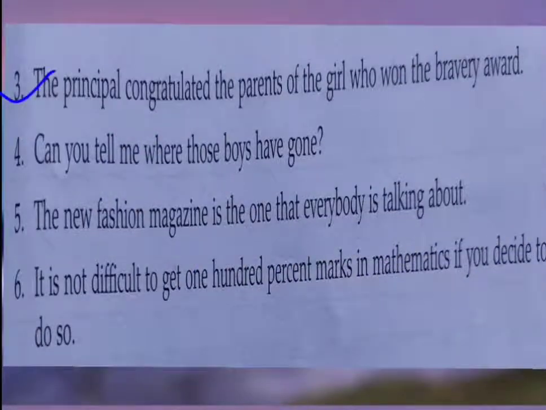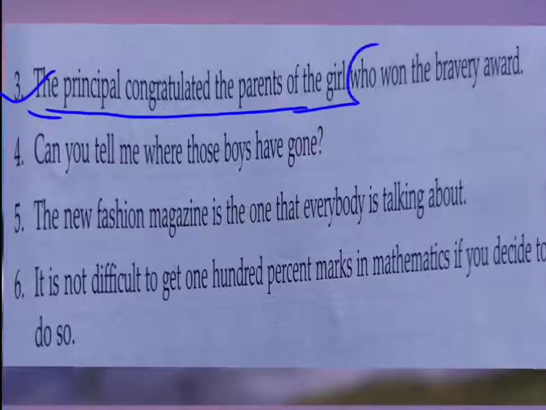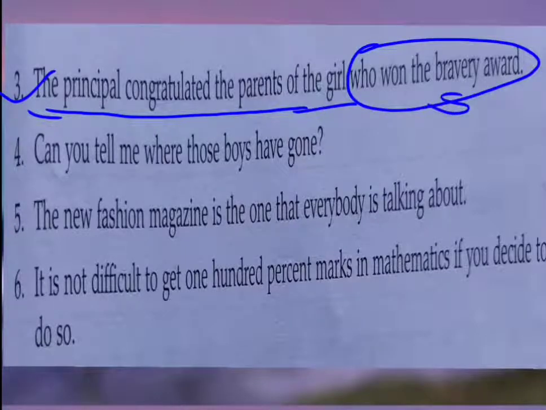Look at the third one. The principal congratulated the parents of the girl who won the bravery award. What is the main clause here? Who won the bravery award is not a main clause. It depends on the first part. The principal congratulated the parents of the girl is the main clause. Who won the bravery award is a subordinate clause.